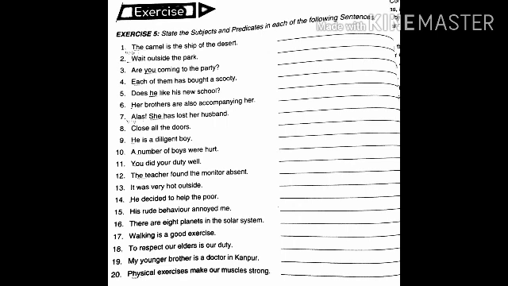Now let's do the fifth question. Does he like this new school? What sort of sentence is it? It is an interrogative sentence, right? So now in this interrogative sentence, underline the verb. Which is the verb here? It is like. Have you underlined it? Yeah, like. And what is coming before like? Which is the noun coming before like? It is he. So he will be the subject.